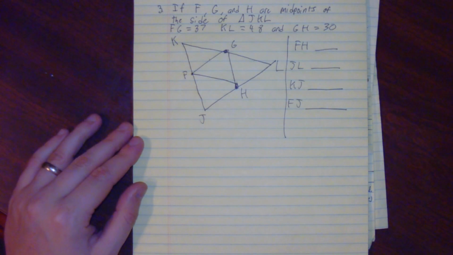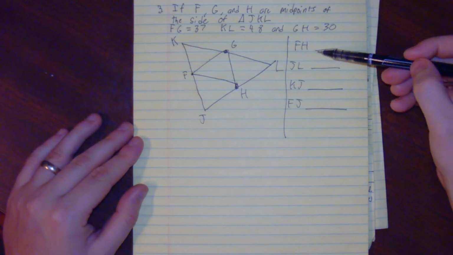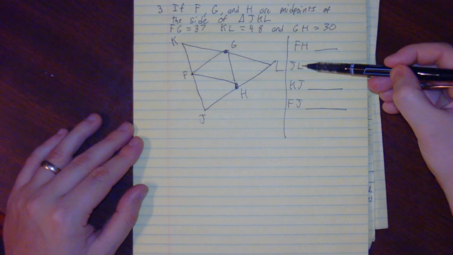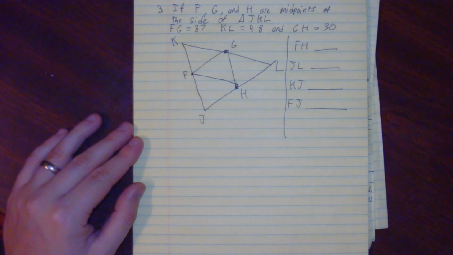Look at number 3 of our homework. If F, G, and H are midpoints of the sides of triangle JKL, and FG is equal to 37, line segment KL is equal to 48, and line segment GH is equal to 30, we want to find the measure of FH, JL, KJ, and FJ.